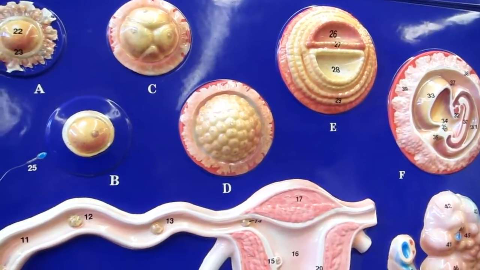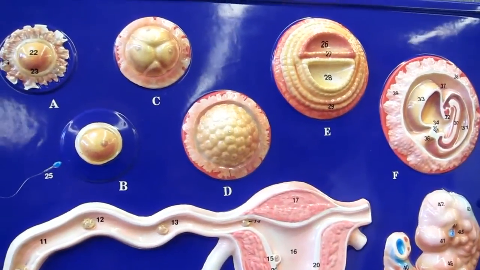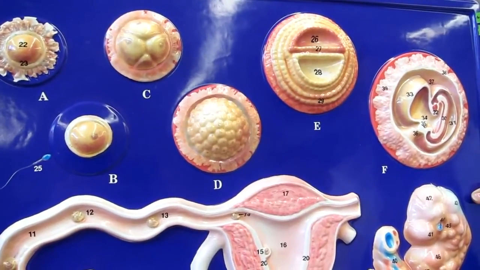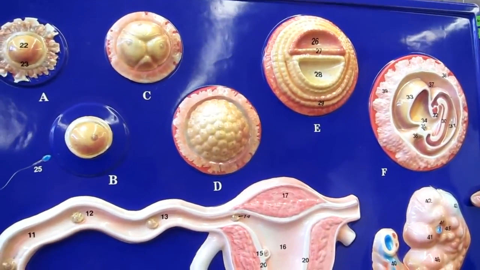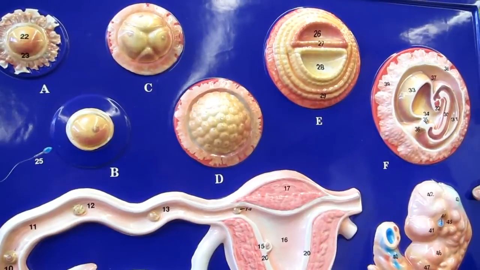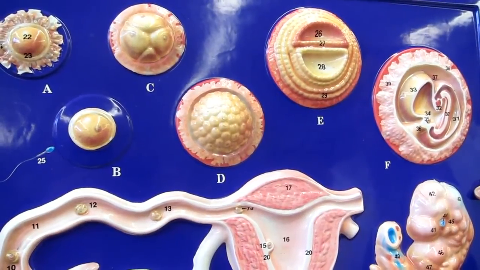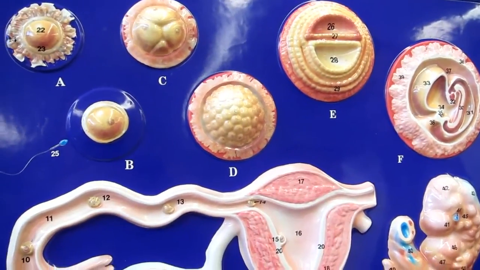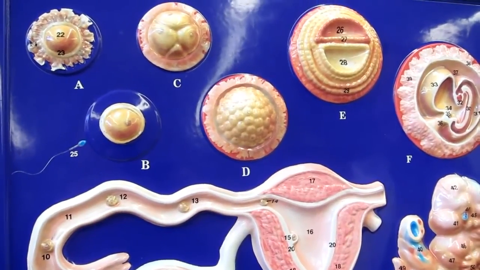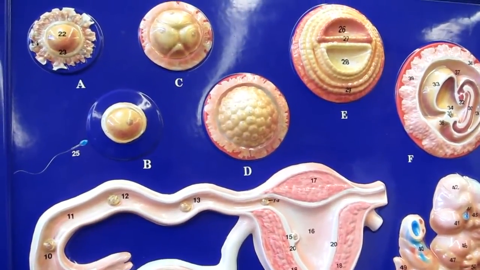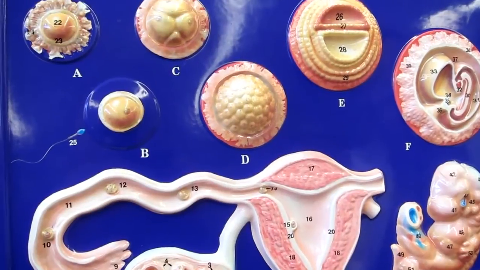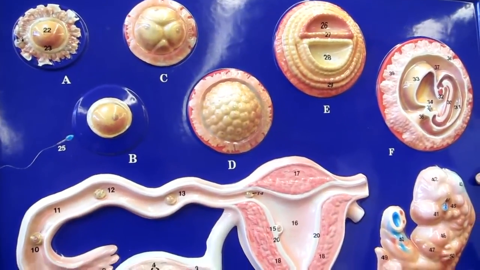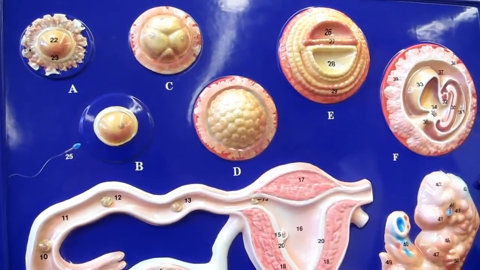Now the morula stage is still going to be in the uterine tube, still making its way to the uterus, and it will be a mass of cells. You can't tell any head end, any tail end. All the cells look roughly the same size, no distinctive features on them.